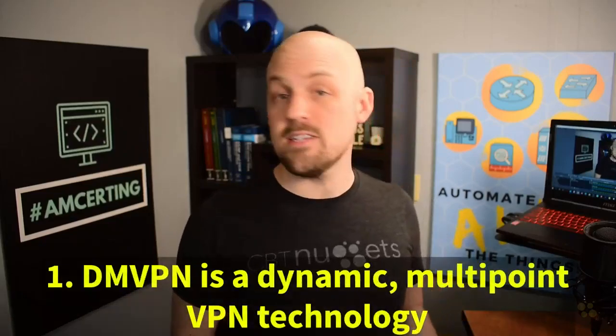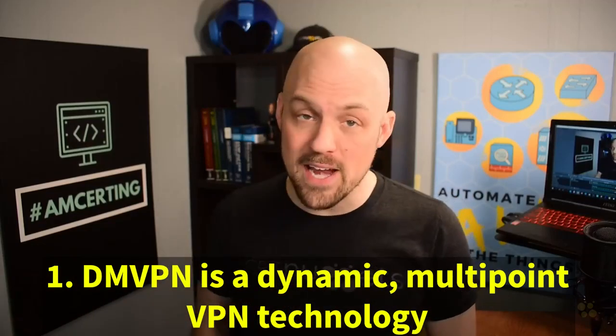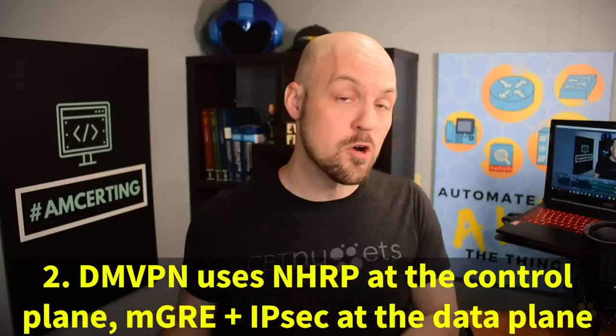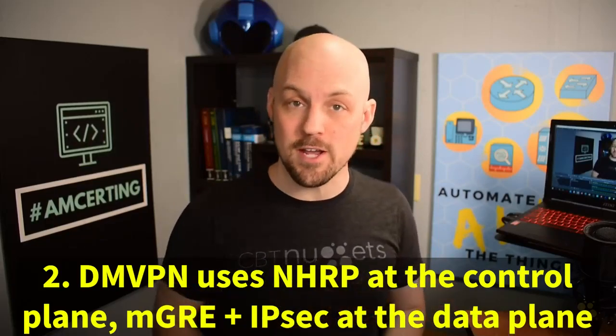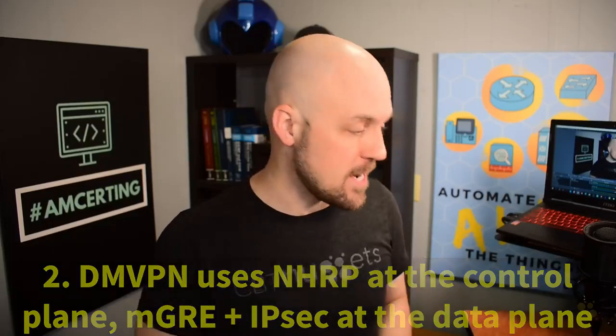So, when we consider DMVPN for our WAN circuits, we need to think about a few things. First of all, DMVPN is, as the name implies, dynamic and multi-point. Its sites come online automatically, and we form GRE tunnels as needed. And speaking of which, at the control plane, we're using Next Hop Resolution Protocol, NHRP, and at the data plane, we're using mGRE, multi-point GRE, in order to form all of those connections. Furthermore, we're using IPsec for encryption at the data plane.